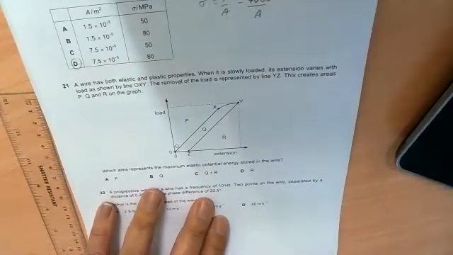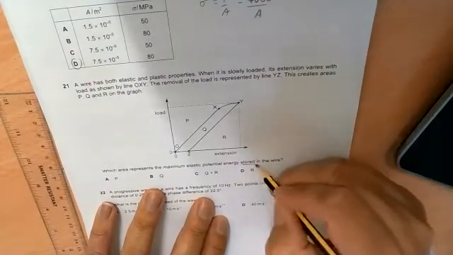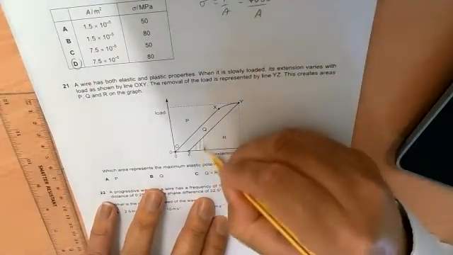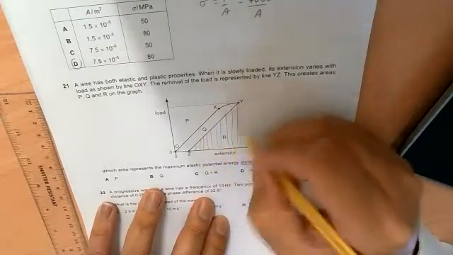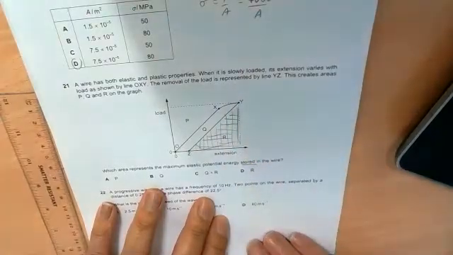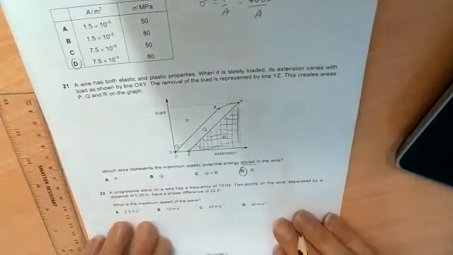Which area represents the maximum elastic potential energy stored in the wire? Now we've got to think about this. If it's stored, that means it comes back out. So as the wire goes back, the energy dissipated is that bit. So it's going to be R. A lot of people thought it was Q plus R, but it's not.